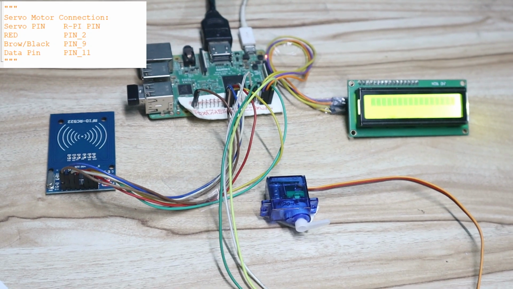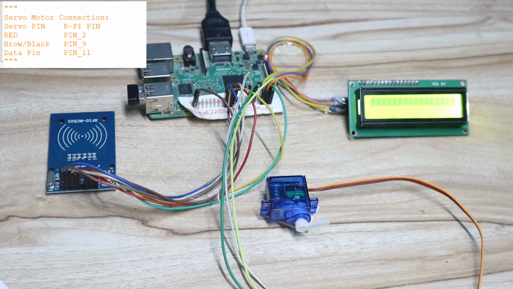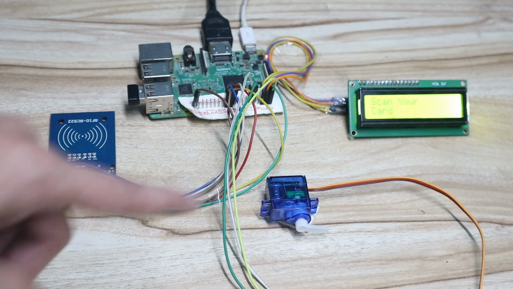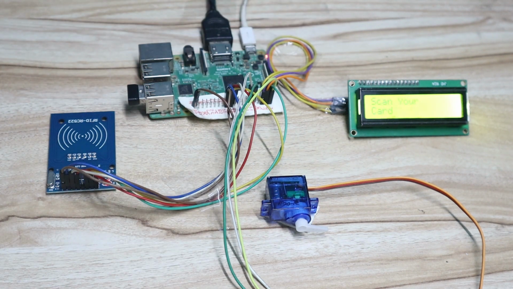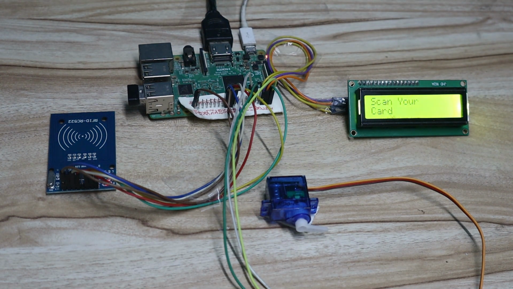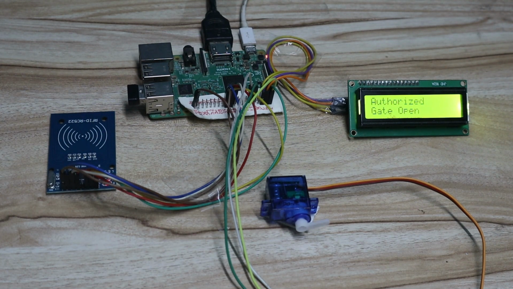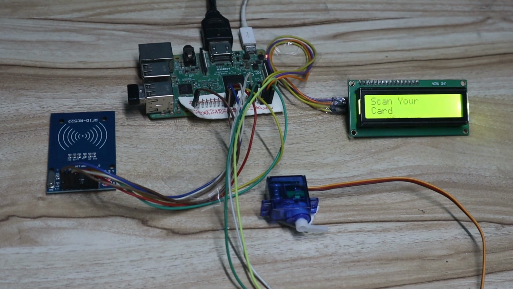Now I will run the project once again, just to check whether the connection is working or not. So I have run the project. Now you can see the LCD is working perfectly. There is no issue on the LCD. You can see the LCD working and the servo motor also working perfectly. So that means our connection is okay.